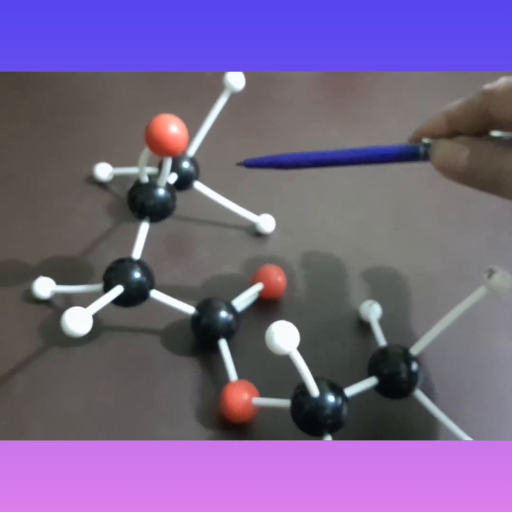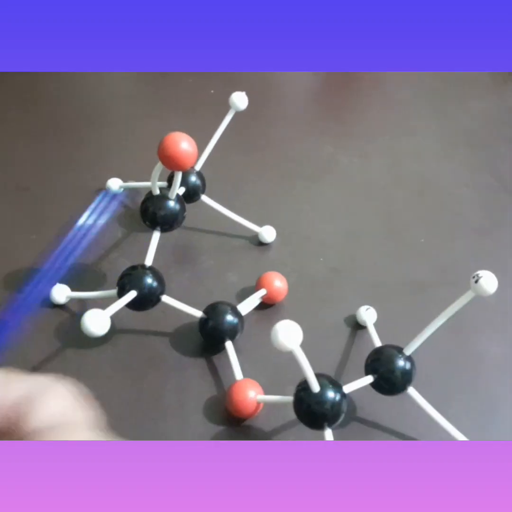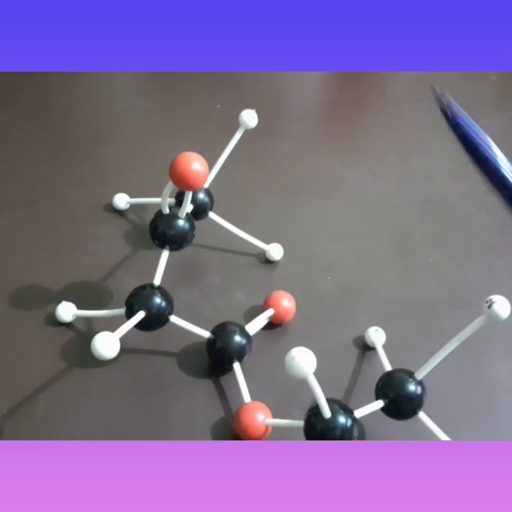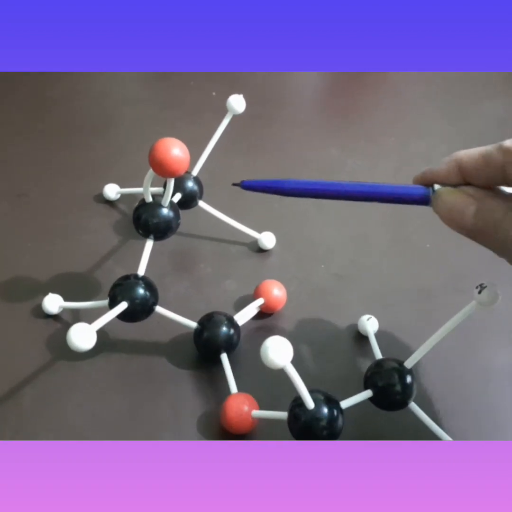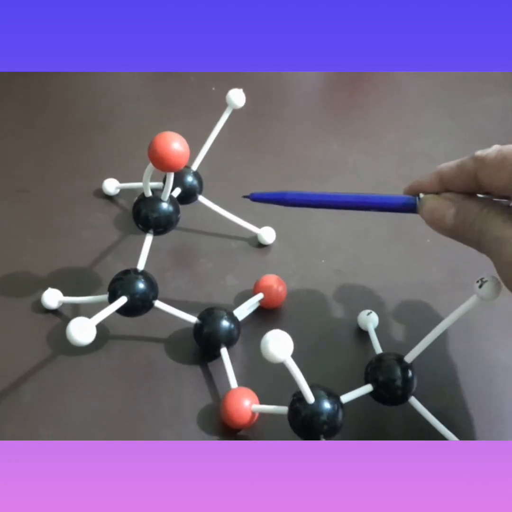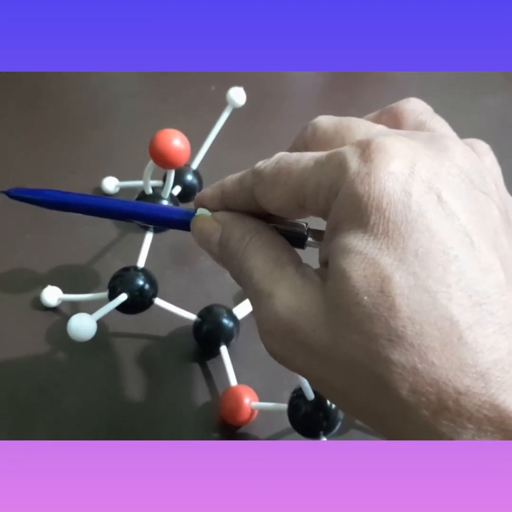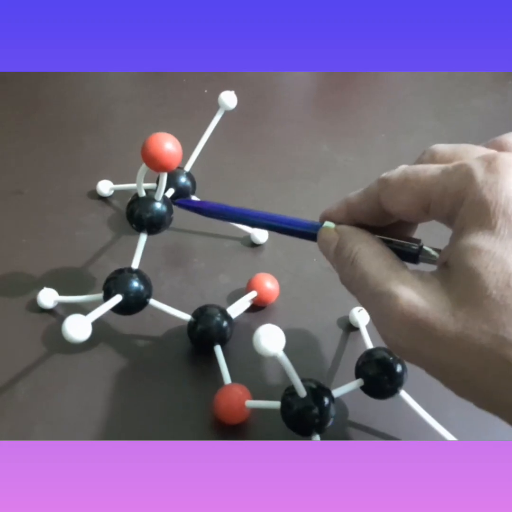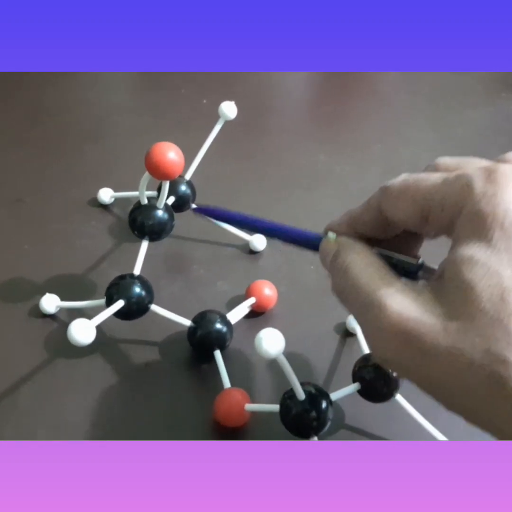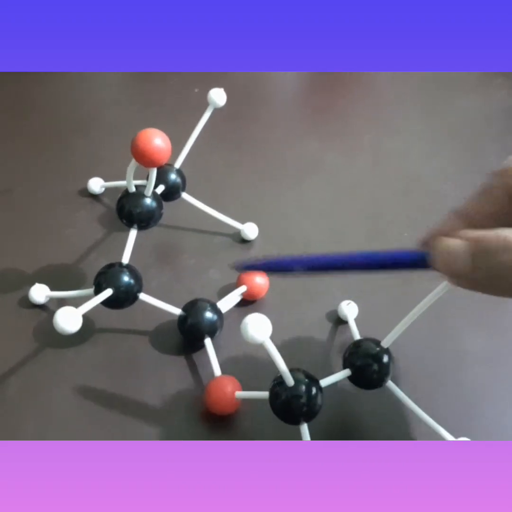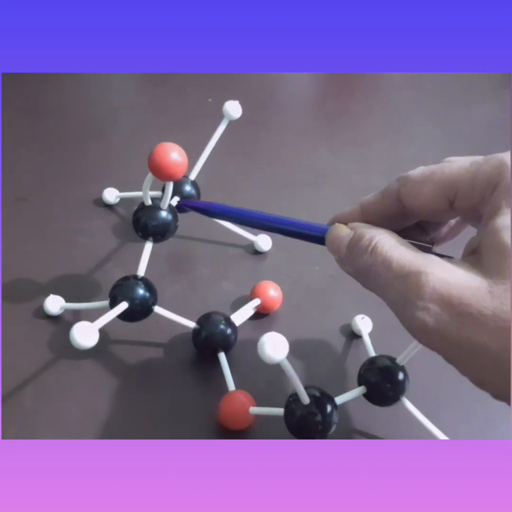Either you attack the nucleophile from here or from here, you would get a chiral compound. Now why a chiral compound? Suppose in our case we get one OH over here and H over here. So it would have 4 different groups attached. Here we would have OH, there we would have H, and this is CH3 and this is the other group. So this would be a chiral center.